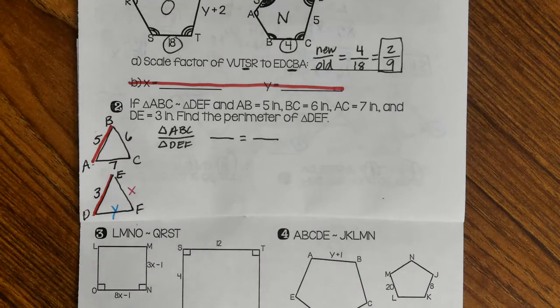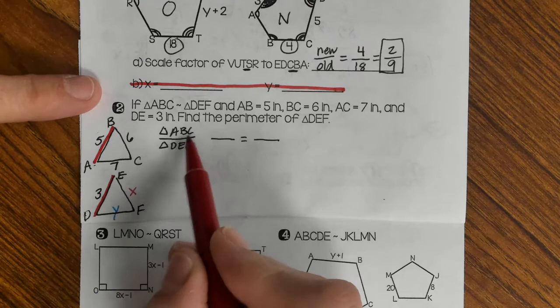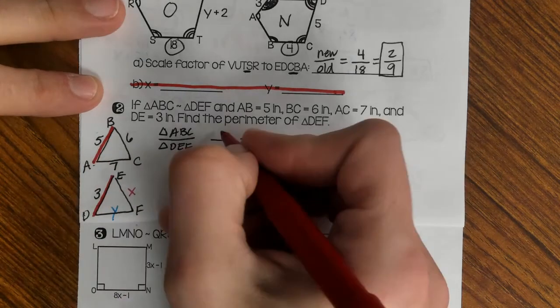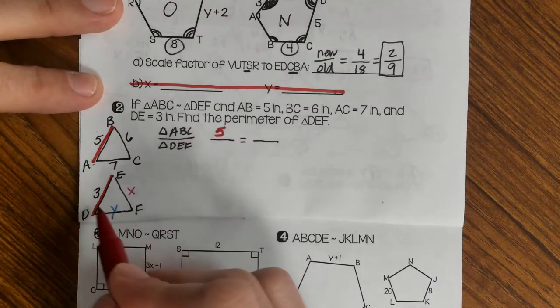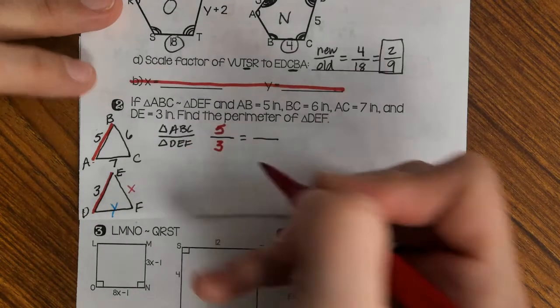Now, the new over old does not pertain to this at all. New over old is only when I ask you for scale factor. So it doesn't matter which one we put on top or bottom here. Triangle ABC was the 5, so I'm going to put the 5 on top. Triangle DEF was the 3.